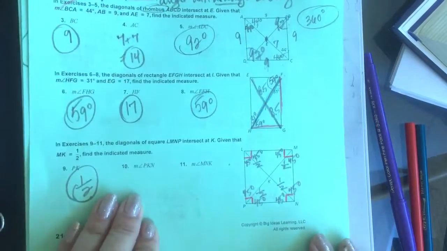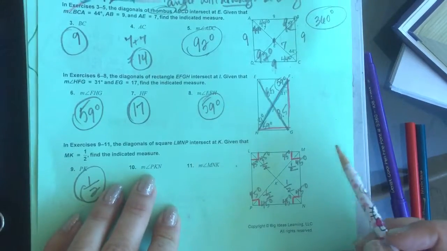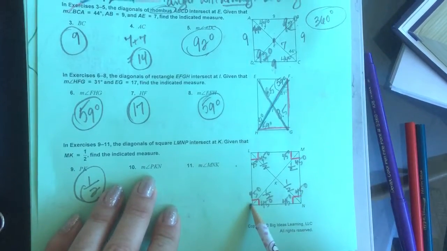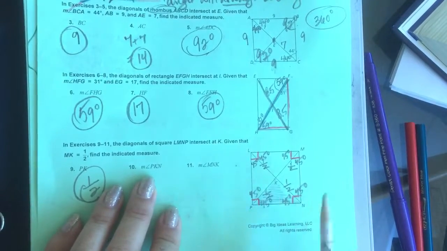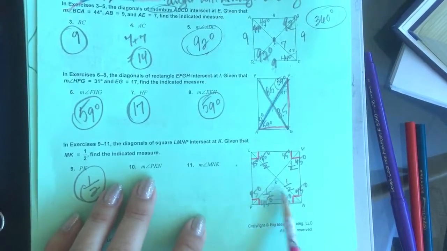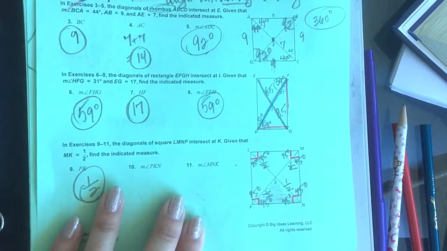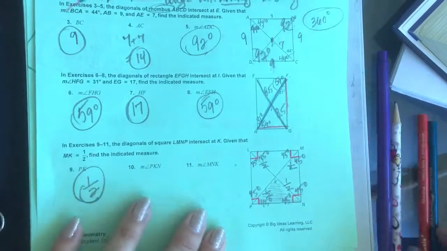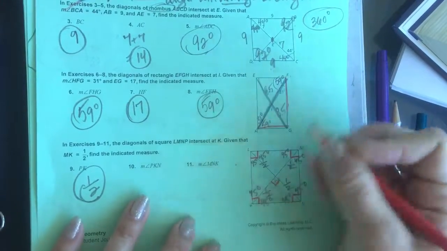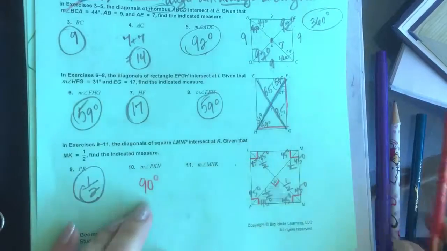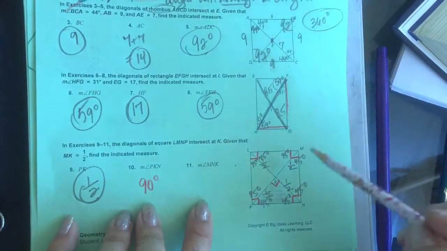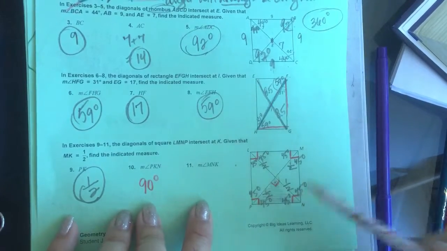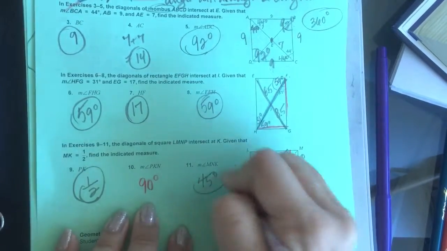And then let's look at what they actually want the answers to. Angle PKN. That's interesting. If these two corners are 45, I just shaded a triangle here. A triangle's sum is 180. If I take away 45 twice from 180, that tells me that that one's going to be 90 degrees. I feel like there's a theorem on that one too. And then they want MNK, and we had actually marked that one at 45 degrees.